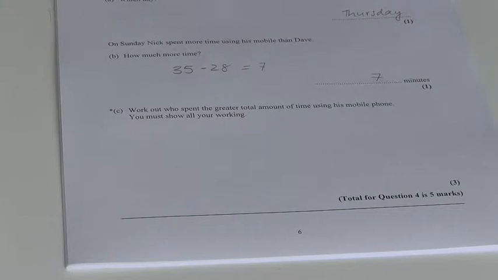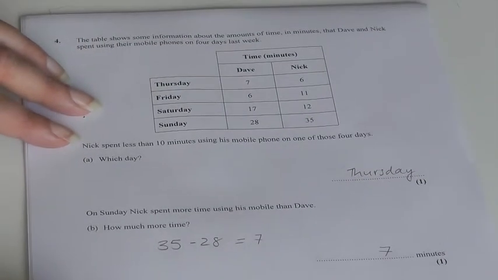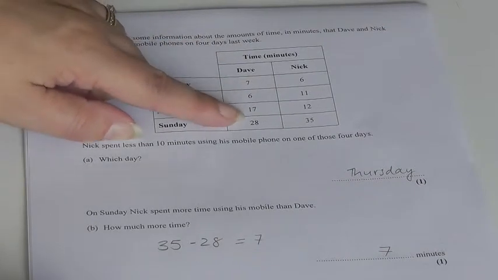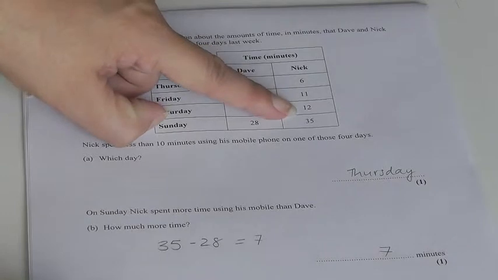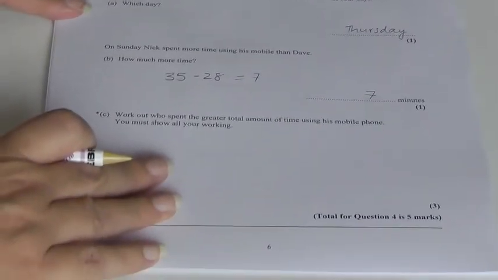The final part of the question asks you to work out who spent the greater amount of time using their phone. And remember, it says you must show your working. You can't just write down a name. So to do this, we're going to take the minutes out of the table for each of the people. So for Dave, we're going to add up 7, 6, 17 and 28. And for Nick, we'll add up 6, 11, 12 and 13.